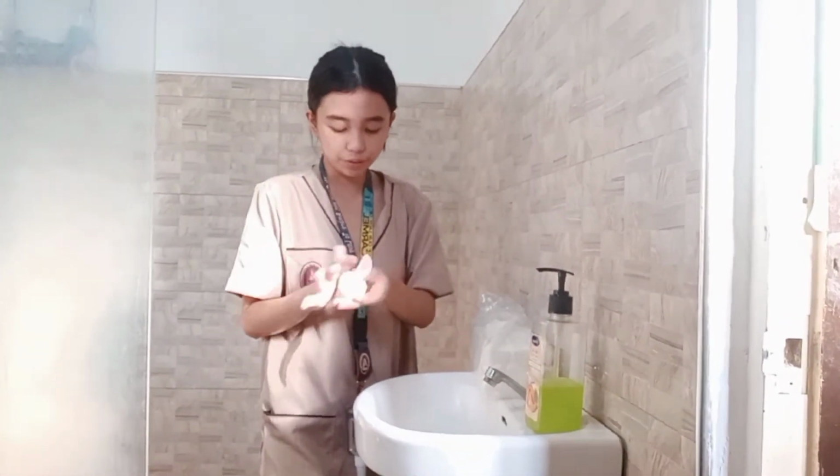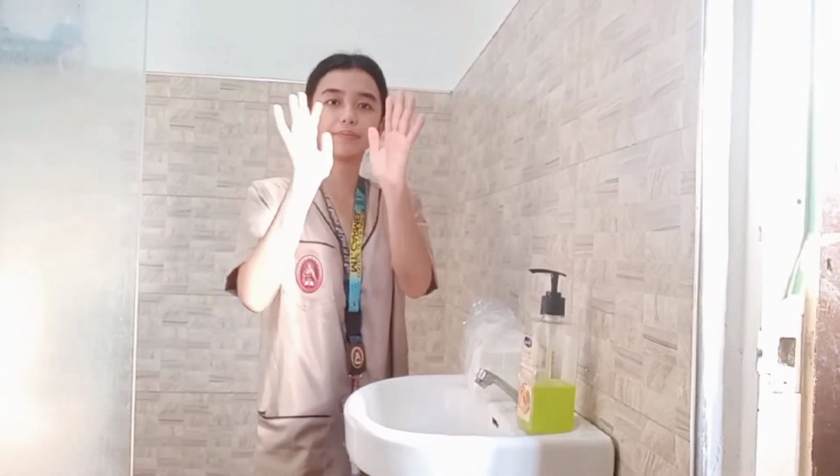After that, I am going to throw it in the garbage. So using paper towels will prevent contamination from touching the faucet or other things. So my hands are now clean.